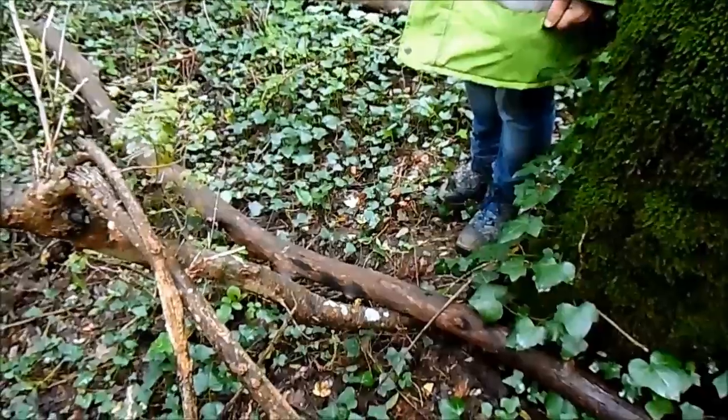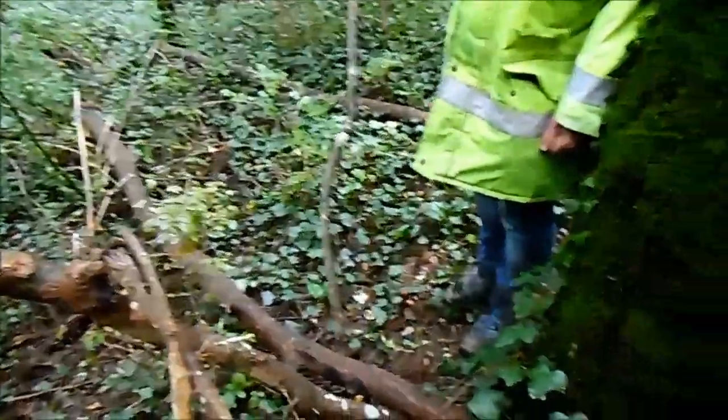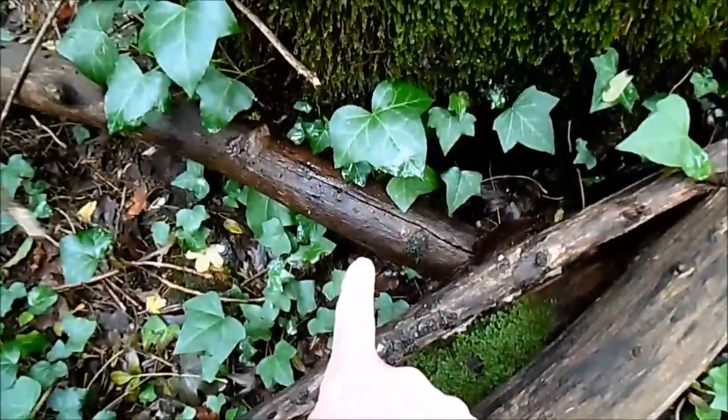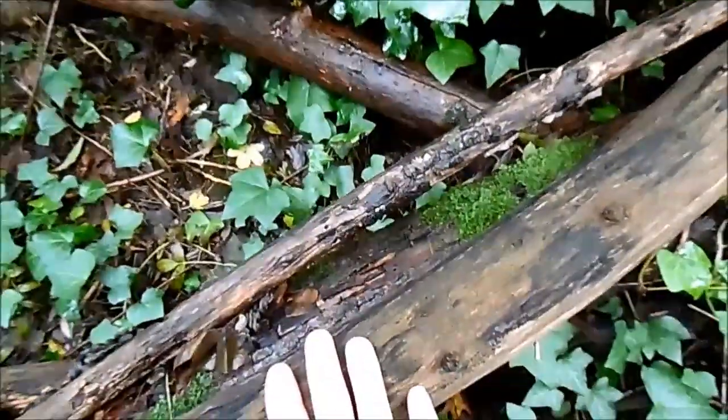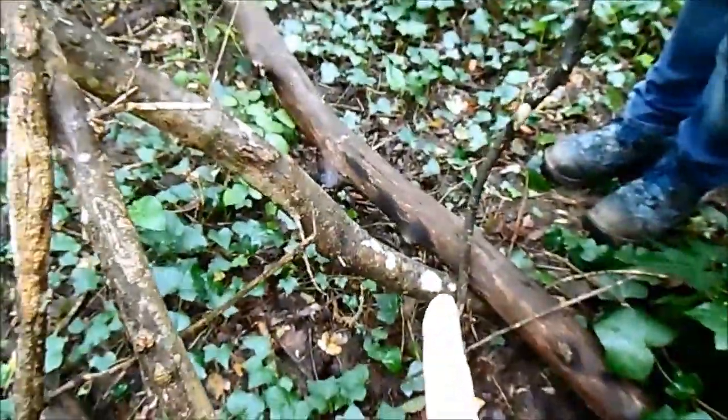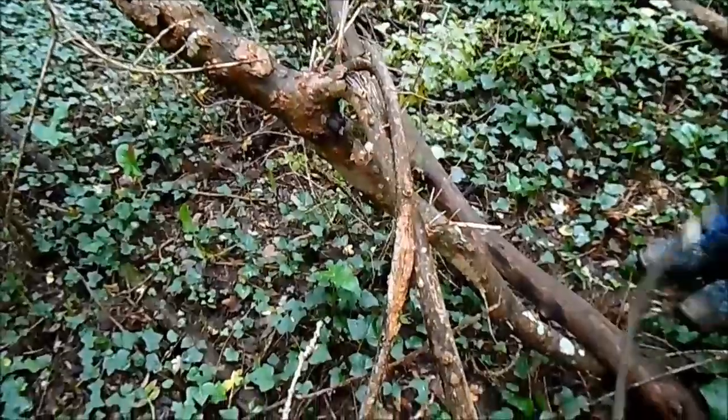So that tree should have fallen over this way. So this end here is the top of a tree. Yeah, and that fell down before that. That fell down before this, and trapped that, and trapped the pinned arch. Yeah, but then those other ones fell down somehow and trapped the rest of the pinned arch under there.